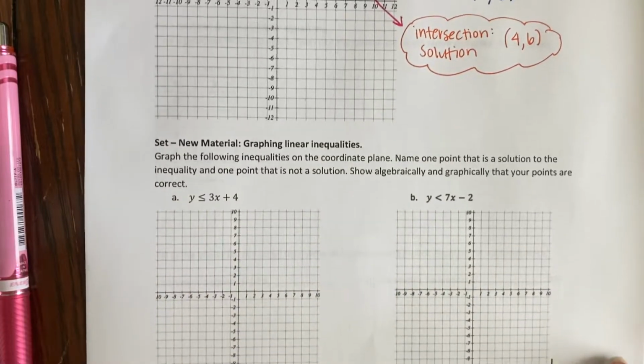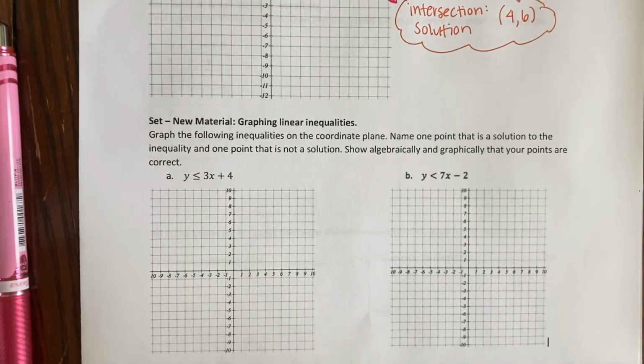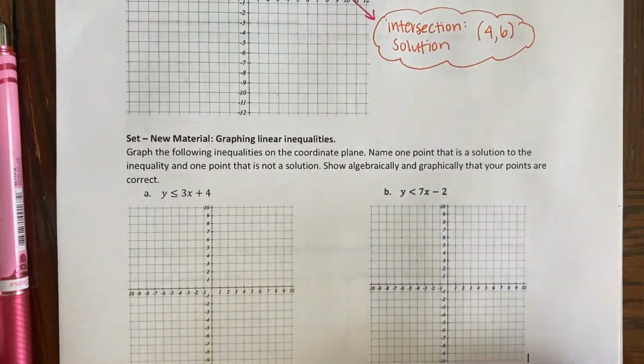Now, graphing inequalities is new. I'm going to make a little chart table. I'm just going to do it up here in this corner where I have room.